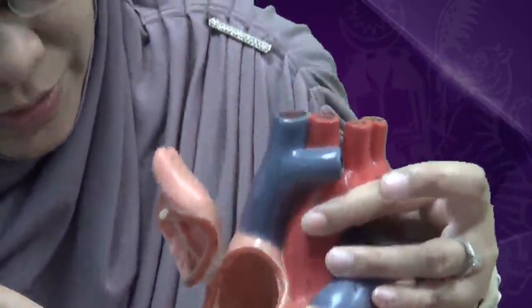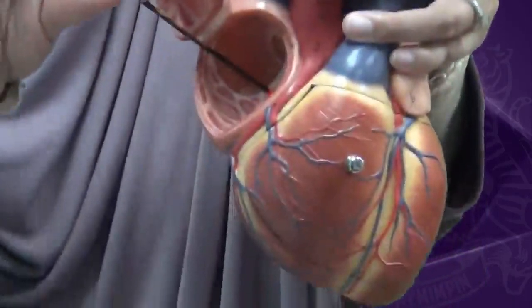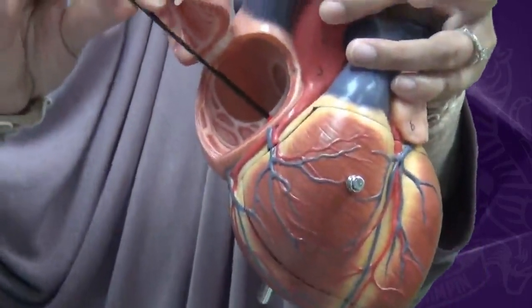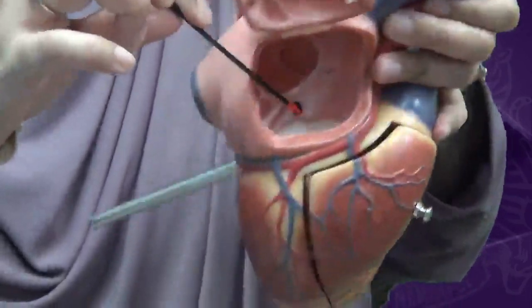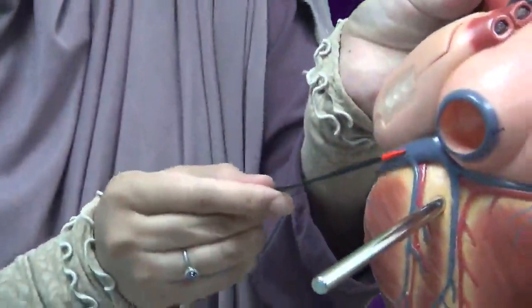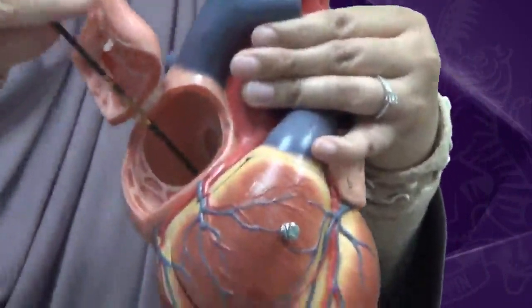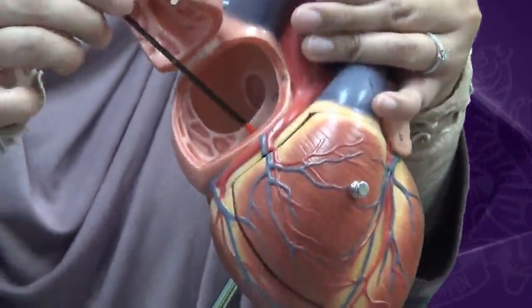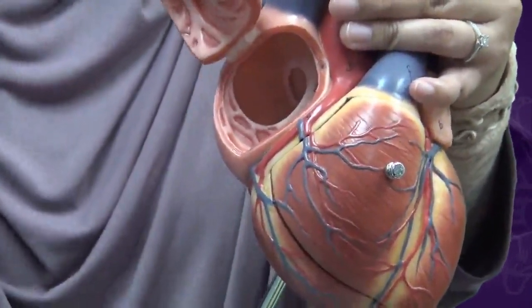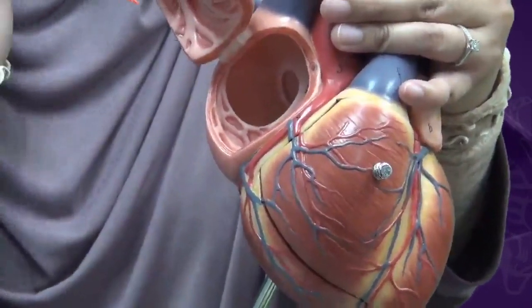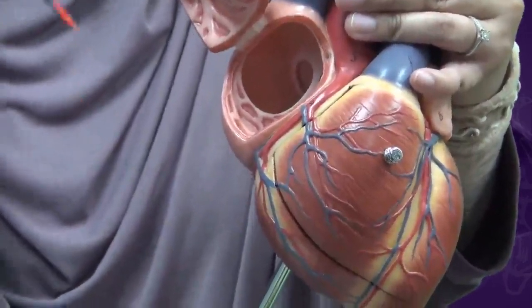And apart from that, there is another opening here. If you still remember the largest vein, the coronary sinus just now, this vein also carries deoxygenated blood into the right atrium. So this is the opening of the coronary sinus. So that is where blood enters the right atrium, through these three main orifices.